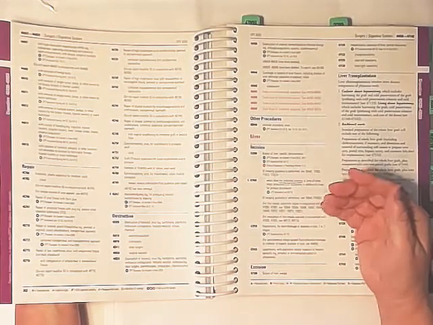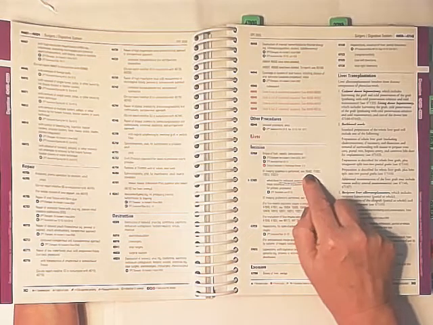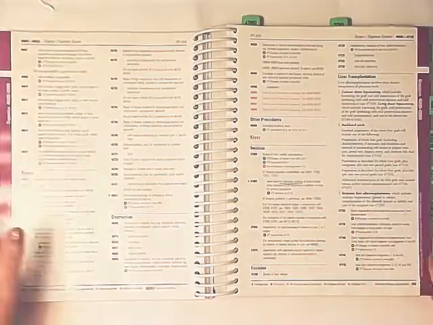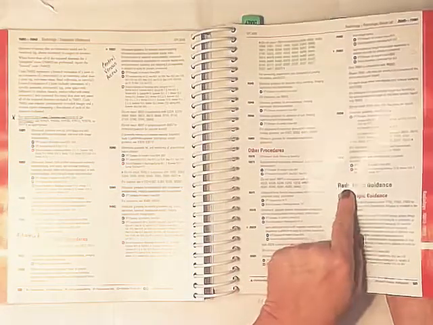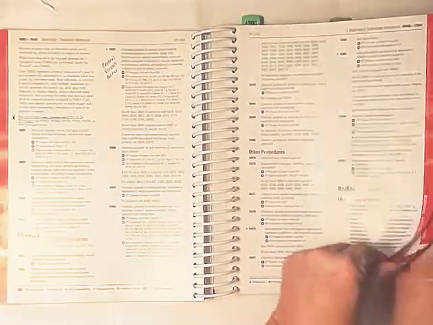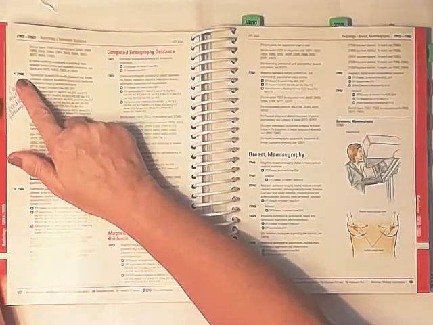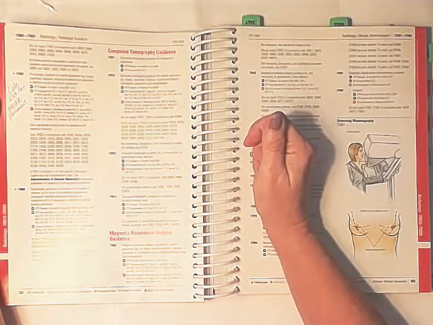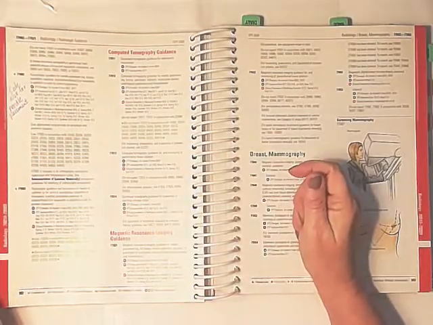You may be brand new to coding, so you just start going to those codes. I happen to know that it's going to be 77002 because that's my fluoroscopic. You'll figure that out really fast too. So here's my fluoroscopic guidance. Here's my add-on code for 77002, fluoroscopic guidance for needle placement. And I have a note that tells me I have to code for the needle placement too.